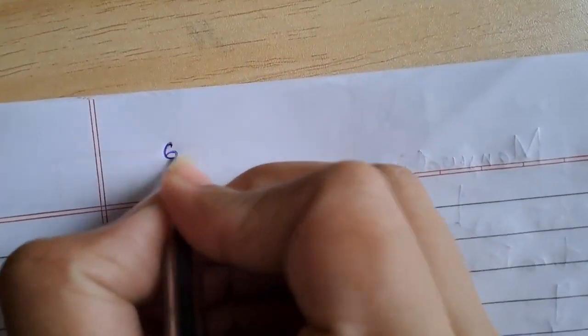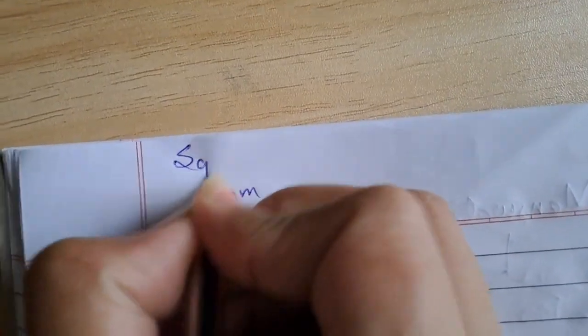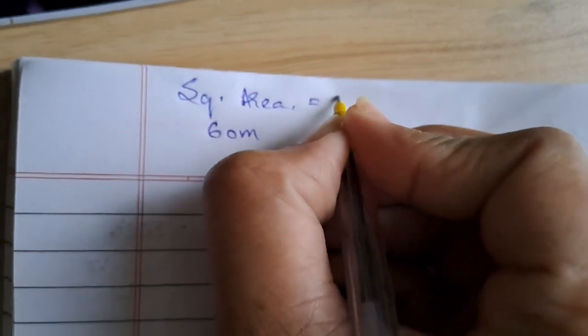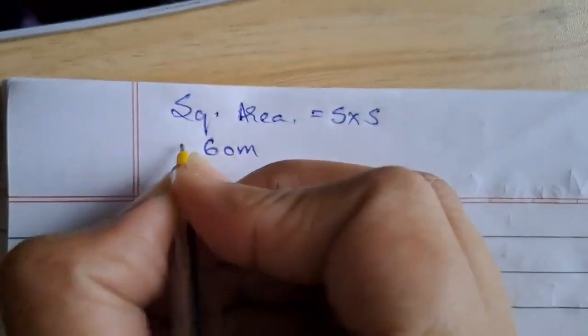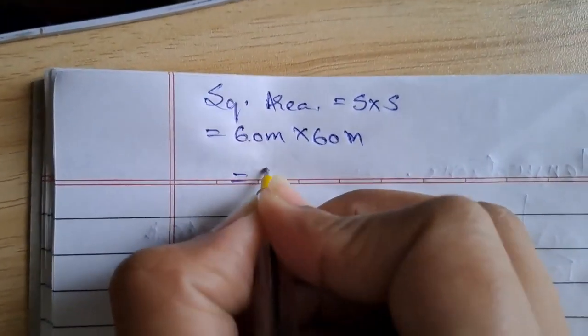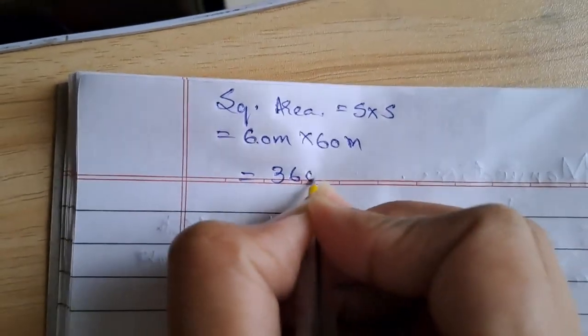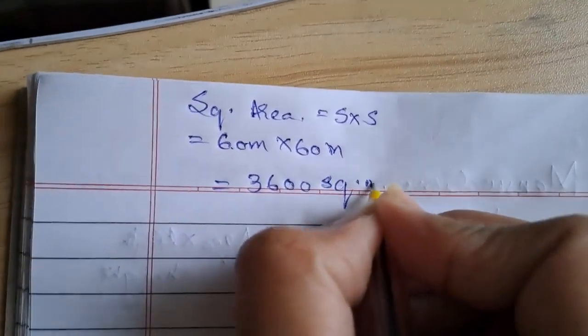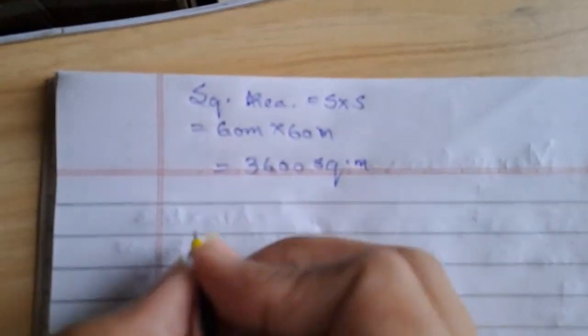The square was of 60 meters. So you're going to find the area of the square. That is going to be side into side, so 60 meters into 60 meters. That becomes 6 into 6, 36, and a double 0 will add in here. Meter into meter, square meters. Finished.